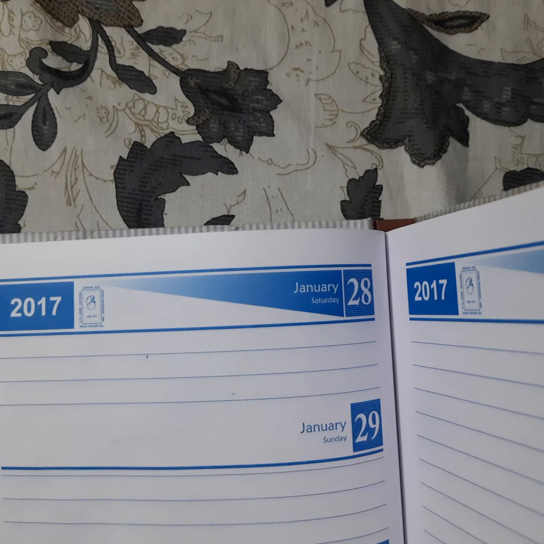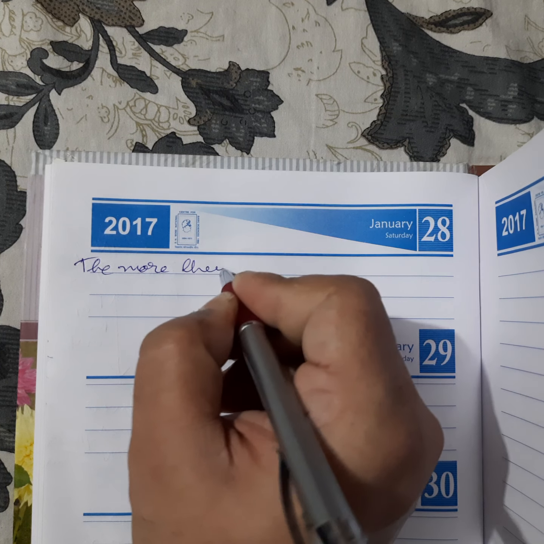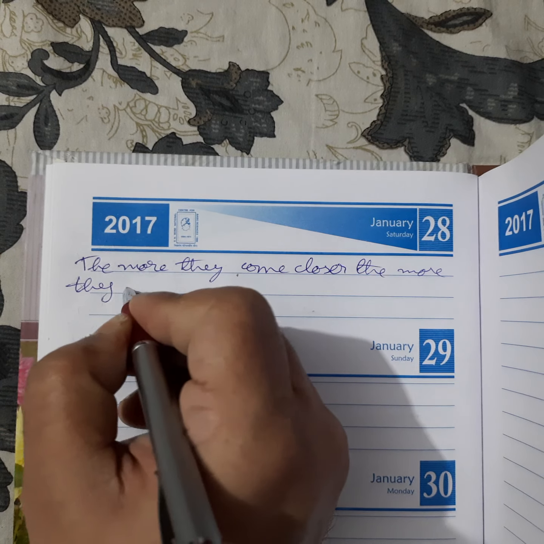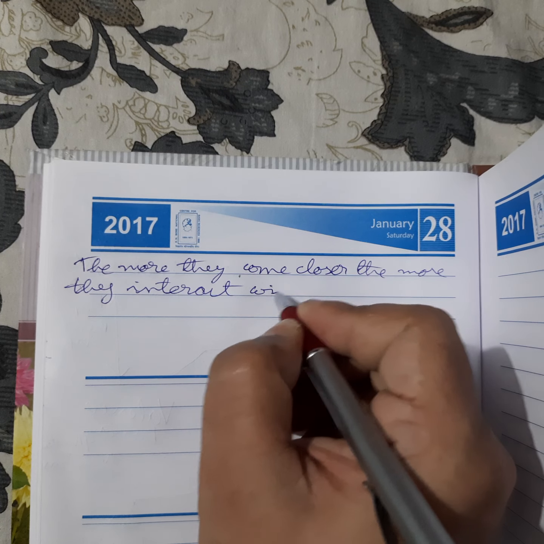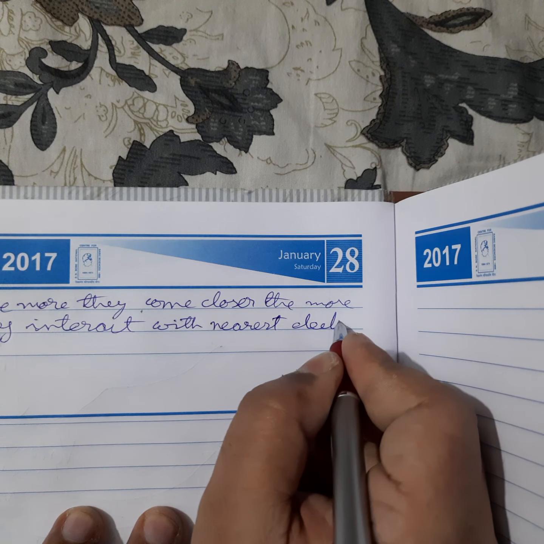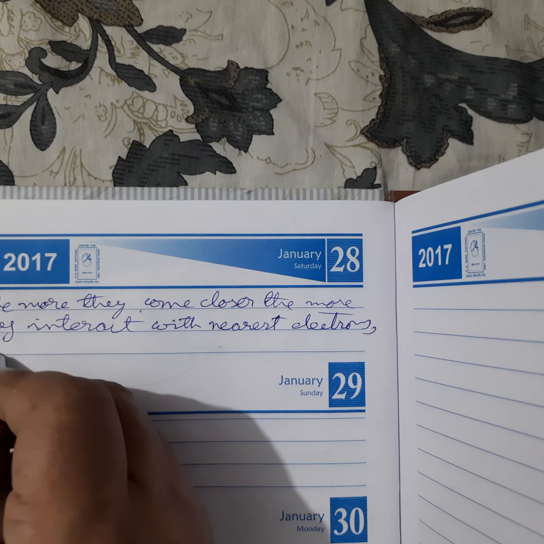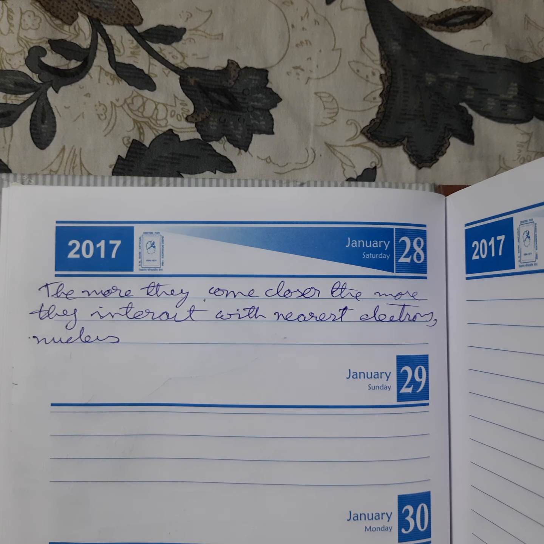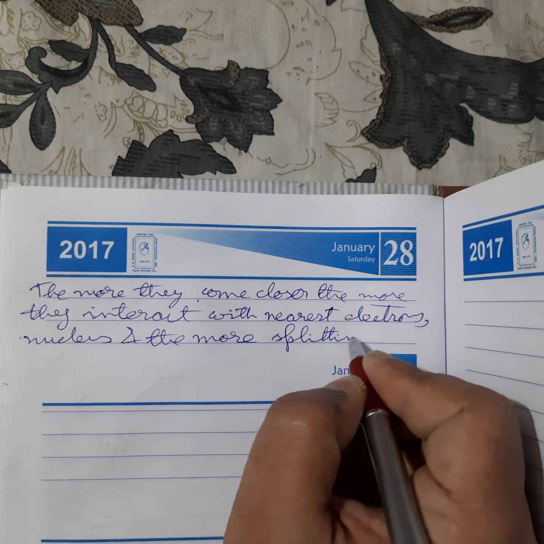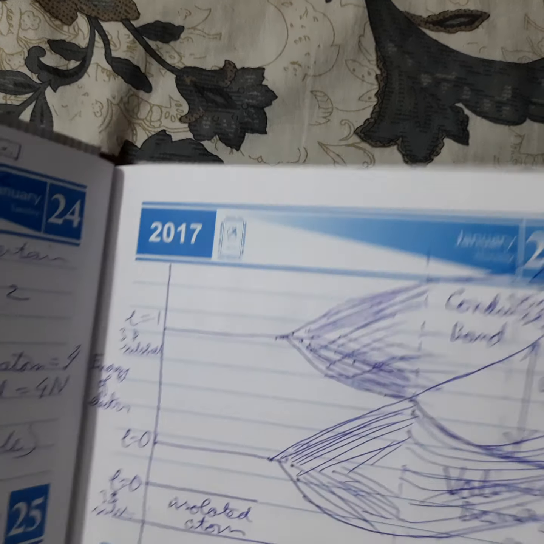The more they come close, the more they interact with the nearest electrons and the nearest nucleus, and the more splitting happens.